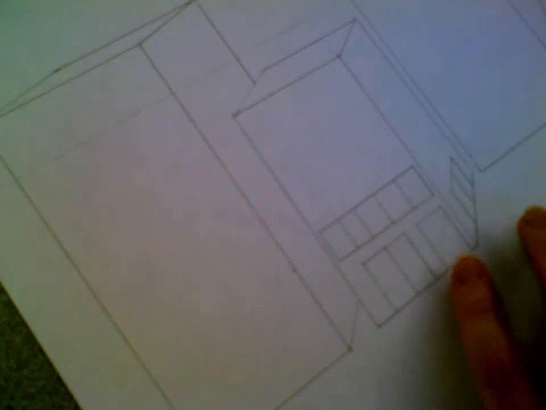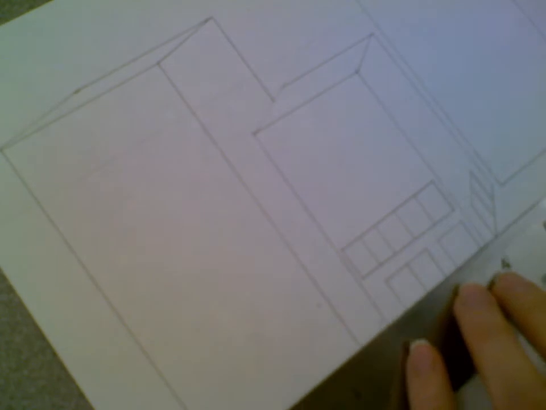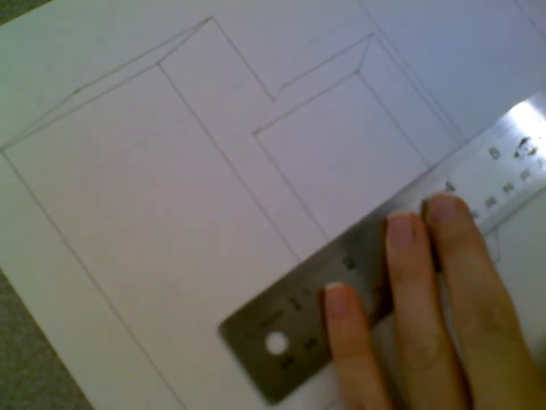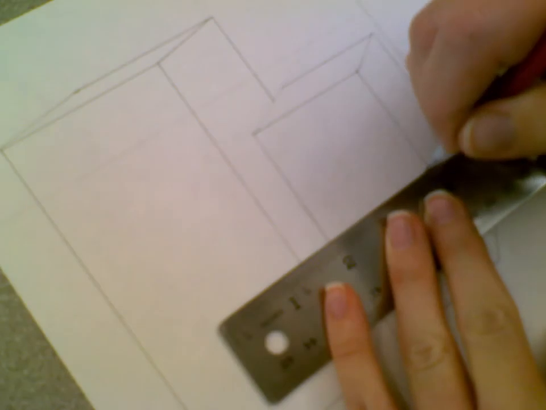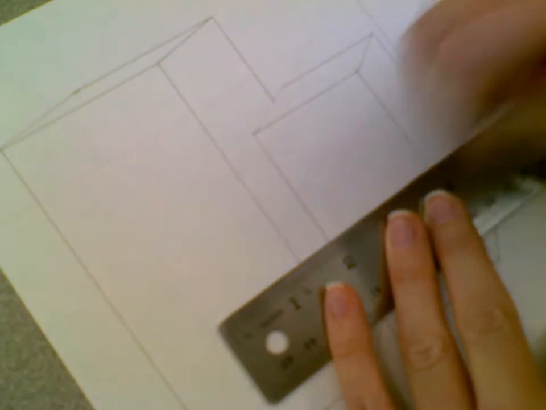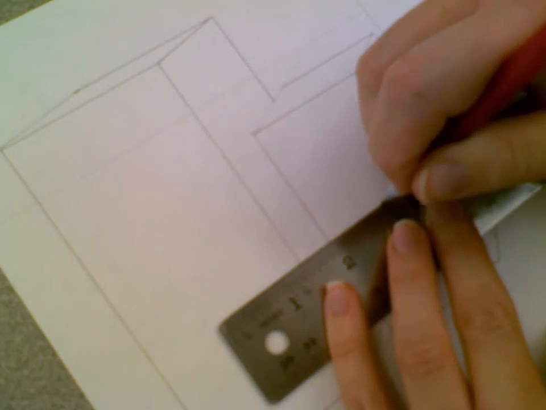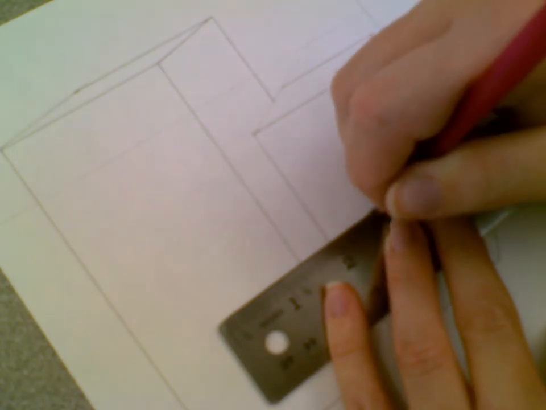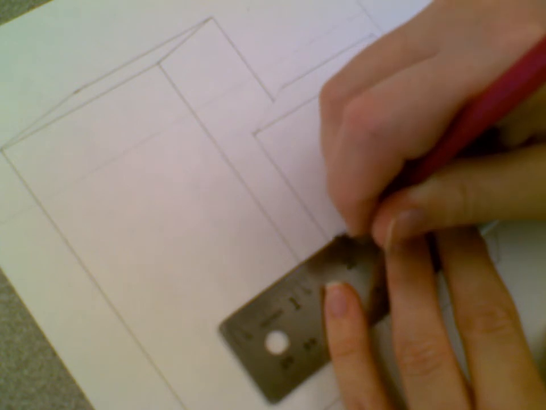Now let's look at another easy way to draw windows on the front, but individual windows. So, I'm going to get my parallel horizontal line again. This time I would recommend starting off with the bottom of the window. And I'm going to draw a broken or a dashed line across my building. Okay, they're all in line. I didn't move the ruler. Okay, I just drew all of them across.